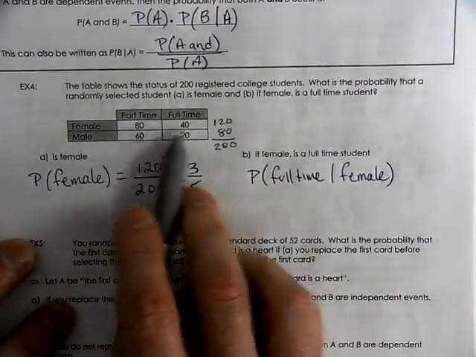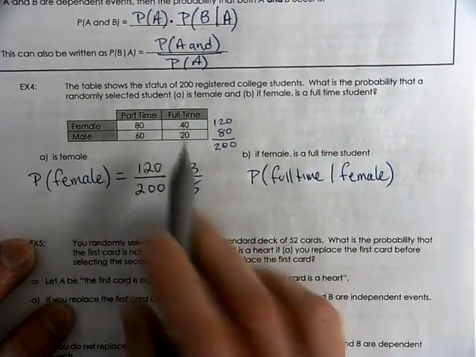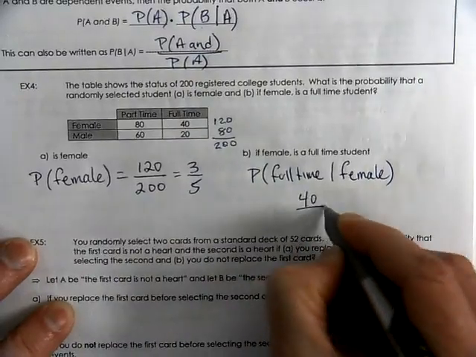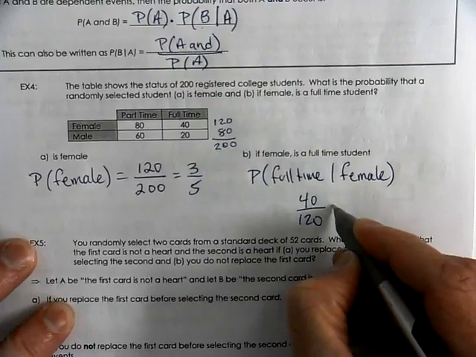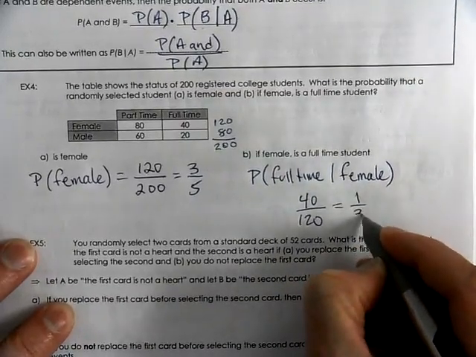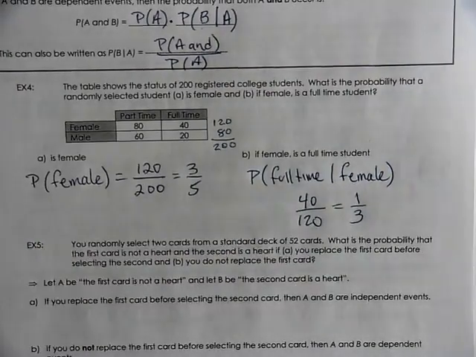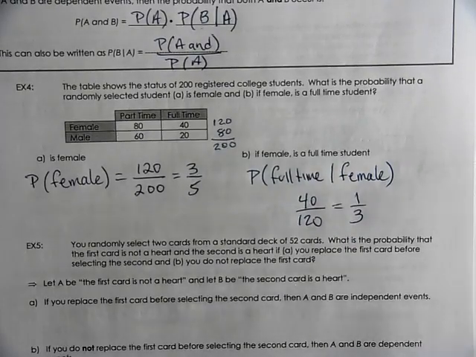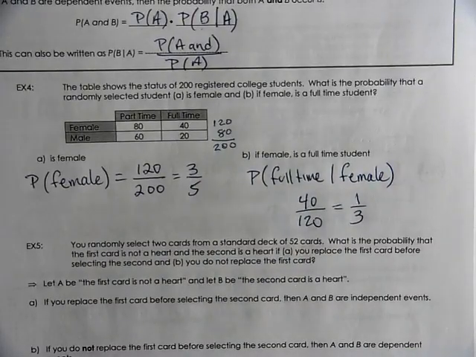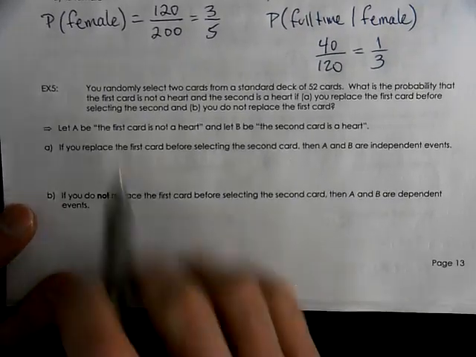So if you're just going to look at the female list, the full-time student would give us 40 out of the females, which is 120, and that can reduce to 1/3. So there, this is considered dependent. Here we'll see how dependent affects the different probabilities.